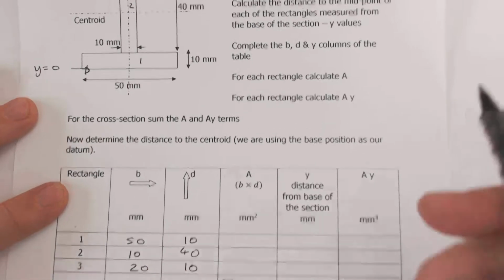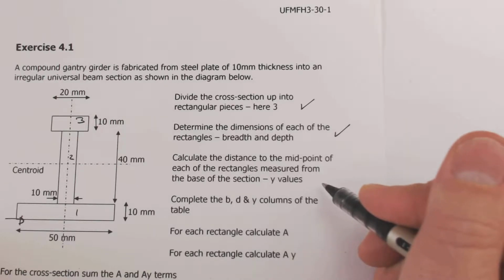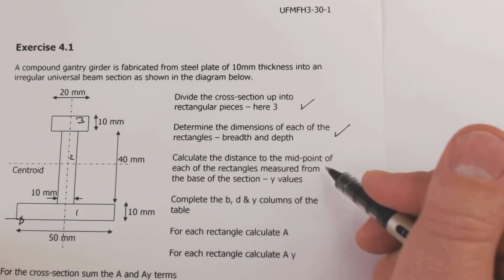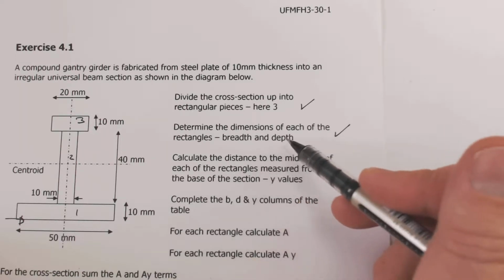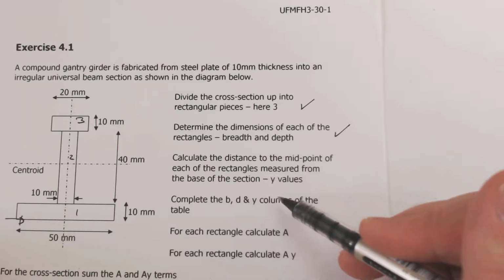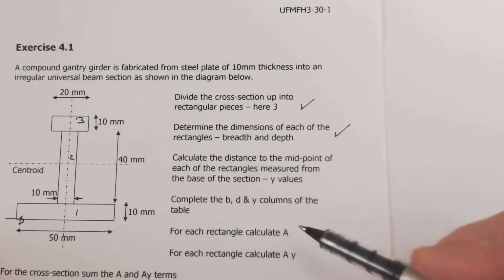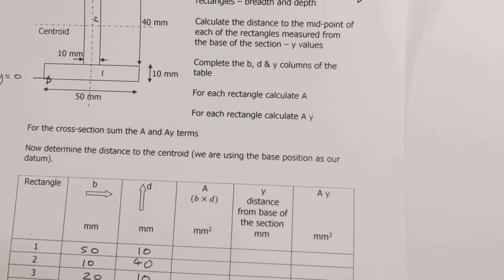Next thing, I guess, I've done this bit here. Calculate the distance. Oh, not to the areas. Where am I going to do the areas? Determine the distance. Calculate the distance. Measure. Yeah, calculate the area. Okay, a bit later on. So calculate the distance next.